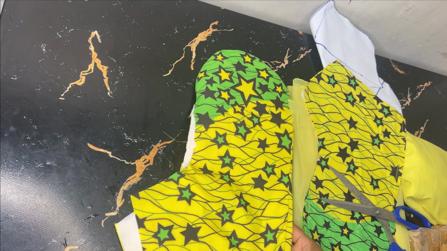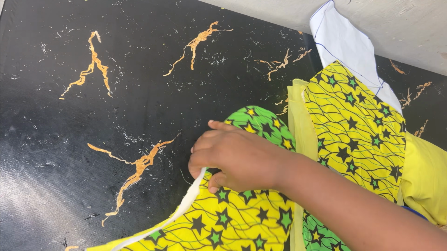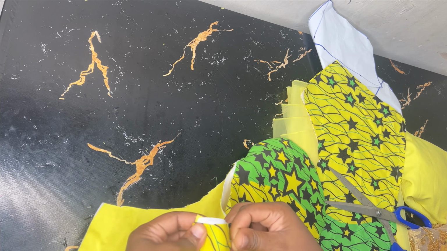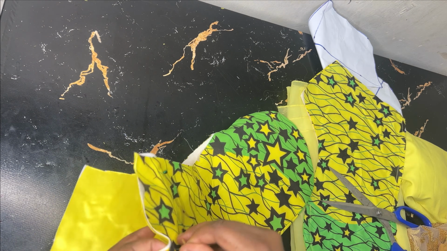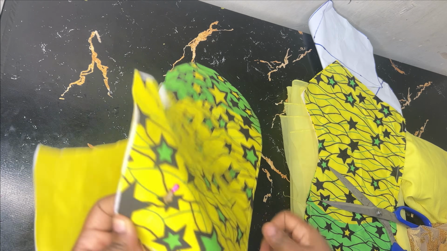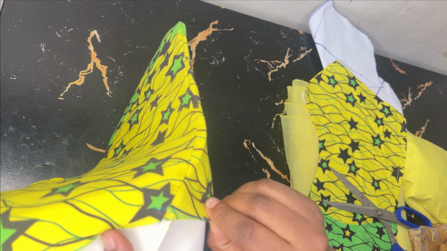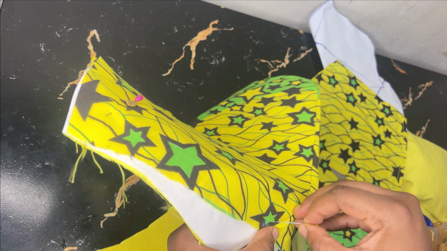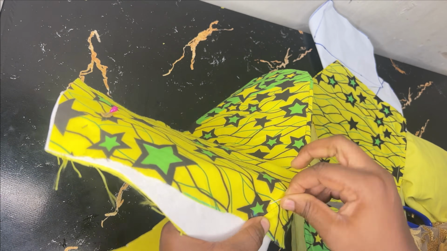So what I'm going to do now is to pin the lining in place. It's kind of stiff because of the collar stitch that we have there. So once it is pinned in place, you will clearly see where to cut. Okay, make sure that the center part aligns as well.